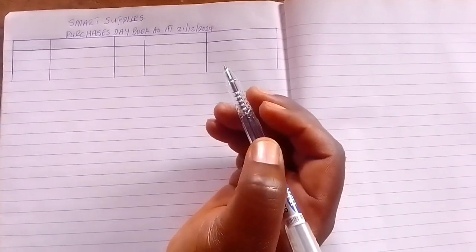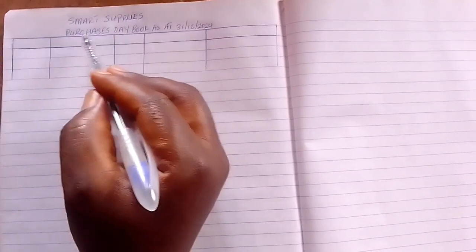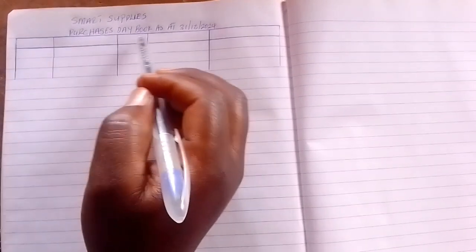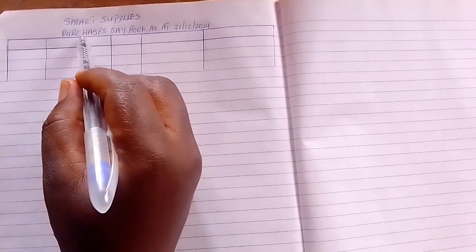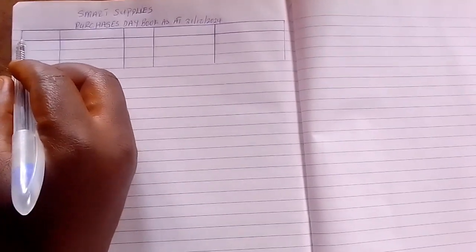So the first thing we do here is that we start with the name. We have the name of the enterprise and then the name of what we are preparing. Well, we have the purchases day book as at 31st December. Then we outline the titles of each column.